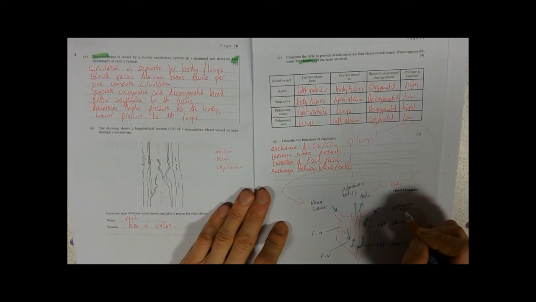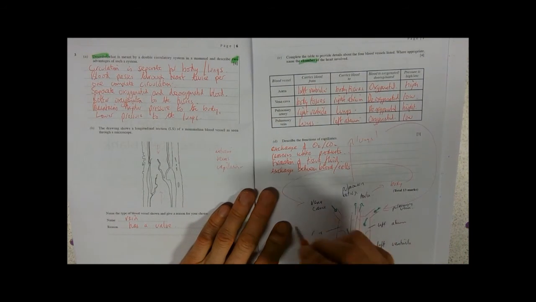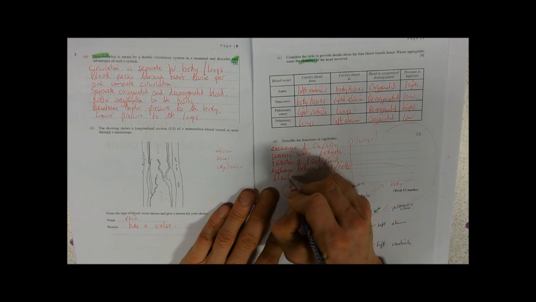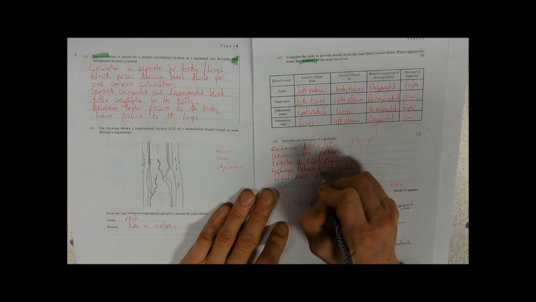And other little points we could add here. We've got more than enough so far, but we could say it slows down the flow of blood. You recognise that from the little graph that you've got in your notes. So slows down the blood. But we only needed 3 there, and that's 13 marks on animal transport.